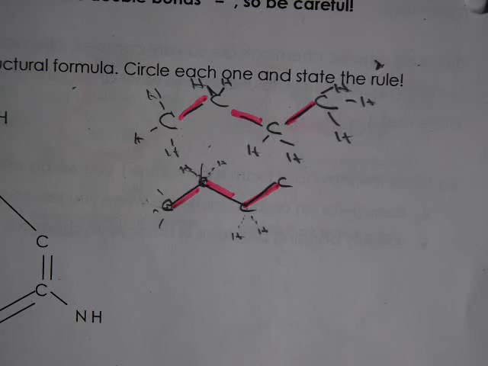It has the same formula, but it has a different structure. So this is equivalent to this, to this, to this, so far as what it's made up of. But they're 3 very different chemicals. Okay?